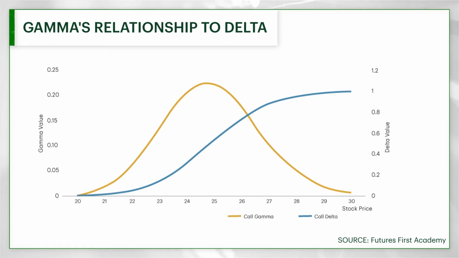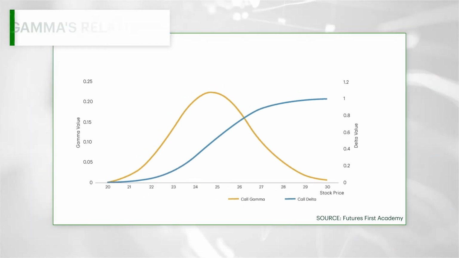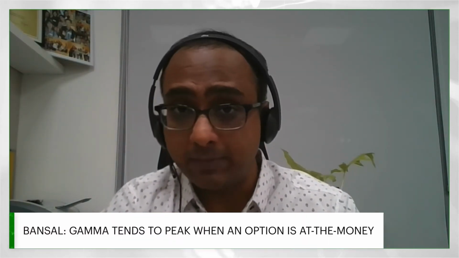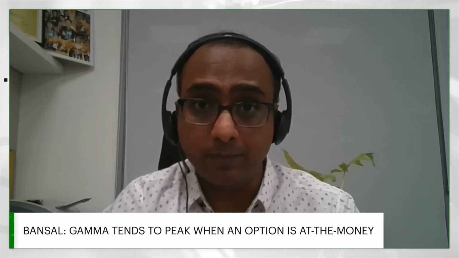As you can notice in this graph, gamma tends to peak when the option is at the money, which basically means when the underlying stock is moving away from the strike price of your option, then the gamma starts decreasing. Notice two important things. I mentioned that the underlying stock's price moves away from the strike price. I did not say it moves up or down.